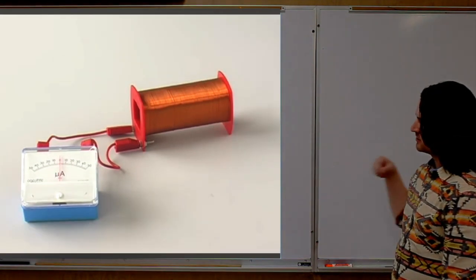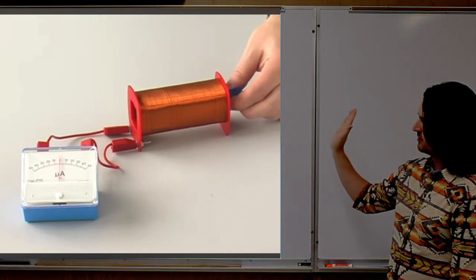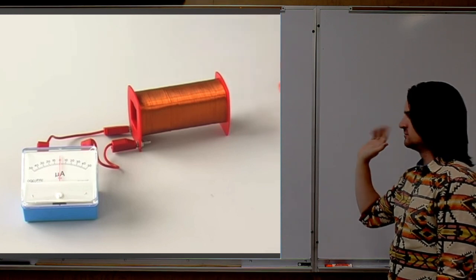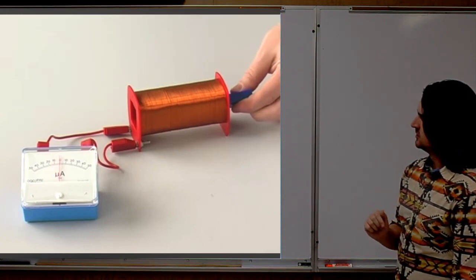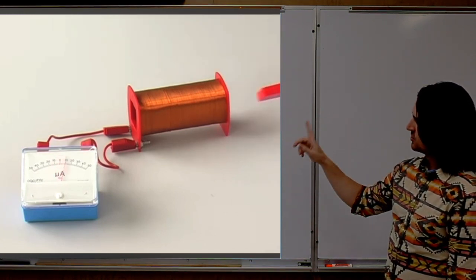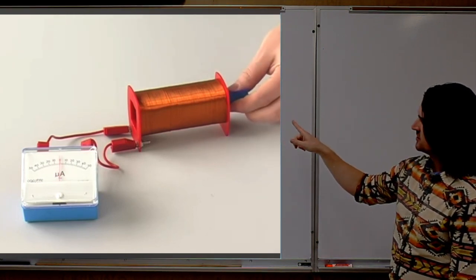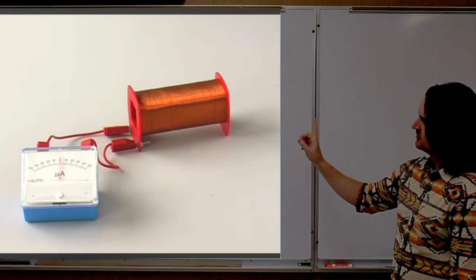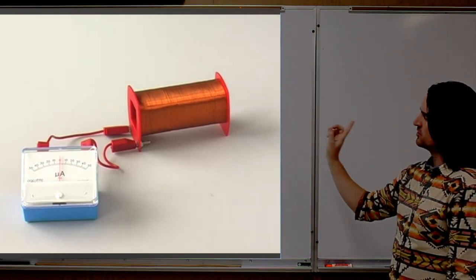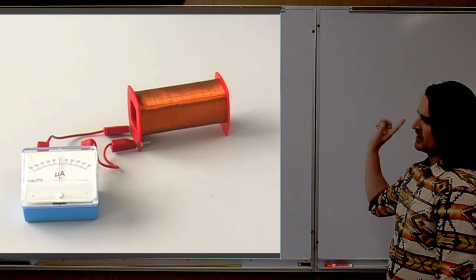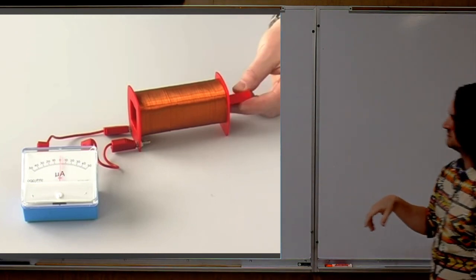So you pull the magnet out, we saw a little bit of current flow. Put the magnet back in, you see some more current flow in the opposite direction. Pull it out. So you can see that the direction of the current flow changes based on whether you're putting the magnet in or pulling it out. We're also seeing here that if you move the magnet slowly out, you get a little bit of current flowing, versus if you move the magnet quickly out, then you get a lot of current flowing.